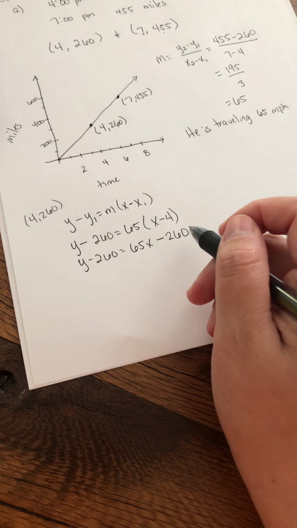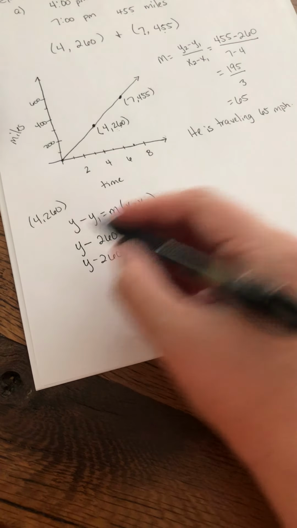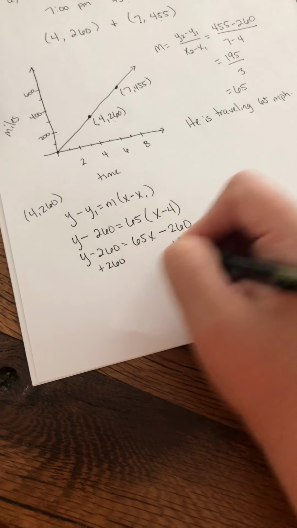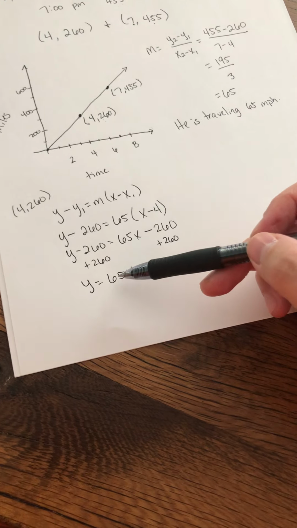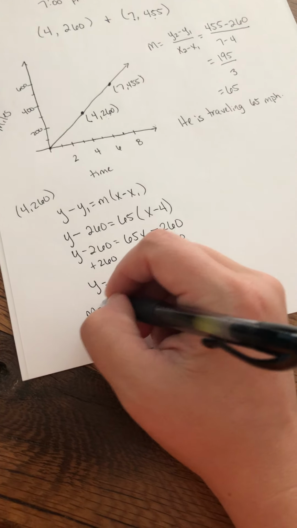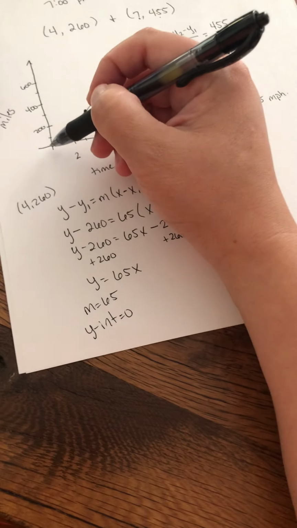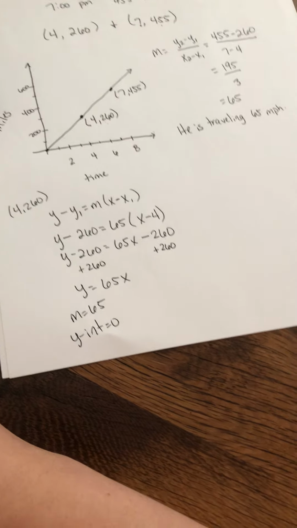And so when I do that, this cancels out. So I get y is equal to 65x. Which means my slope is 65, which we already knew, and my y-intercept is 0, which I also already knew because I said at 0 time, you're 0 miles away. So there's your equation of the line.